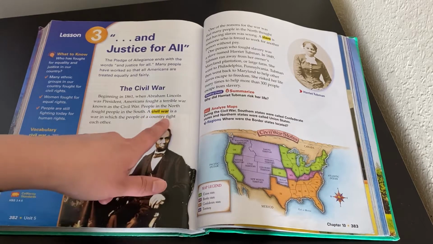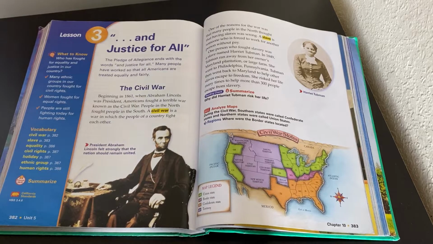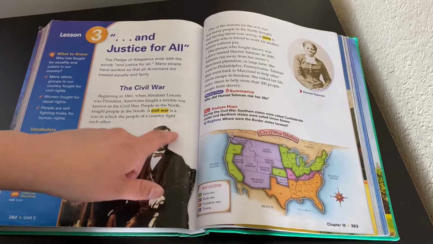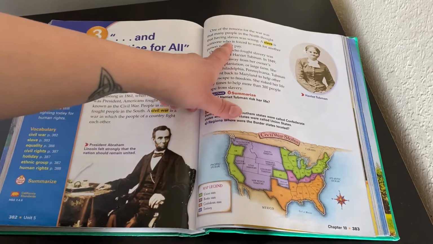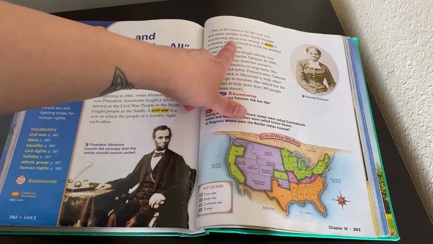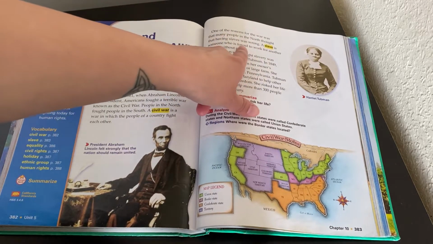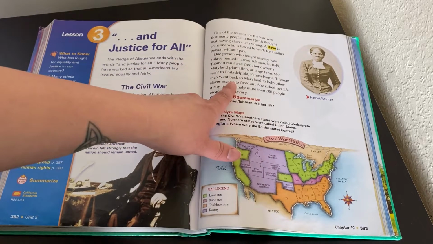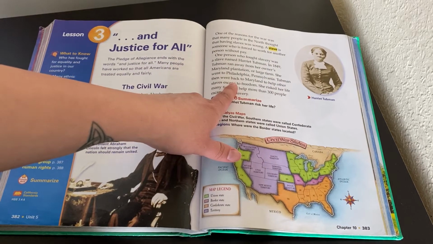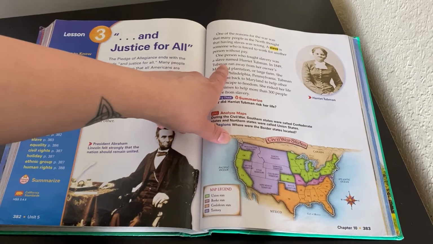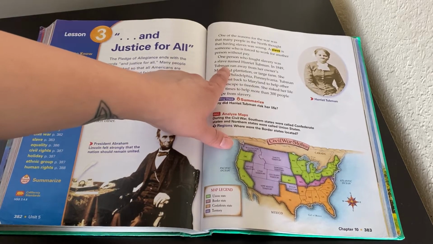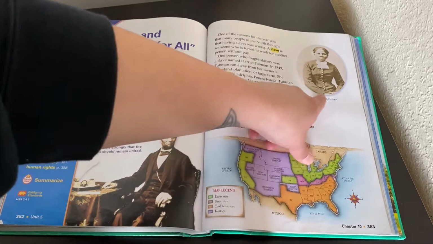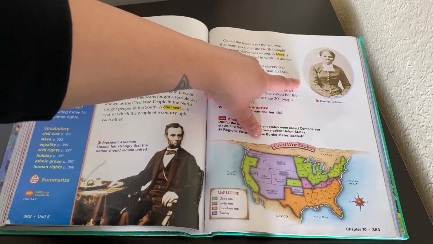Okay, so in the Civil War, the North fought the South. The North and the South did not agree on having slaves. Many people in the North thought having a slave was wrong. And a slave is someone who is forced to work without any pay. A famous slave that we have heard about, we've talked about, and we're going to explore on this page is Harriet Tubman. So that's her right over here.